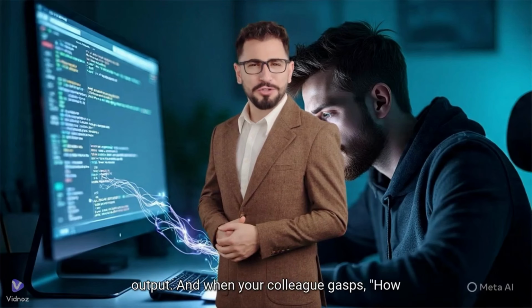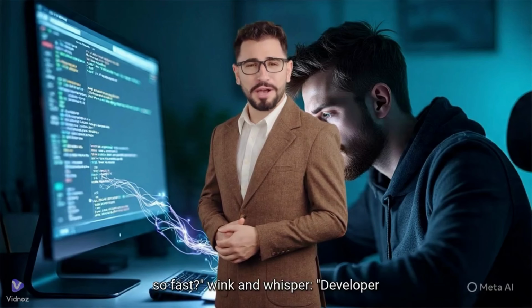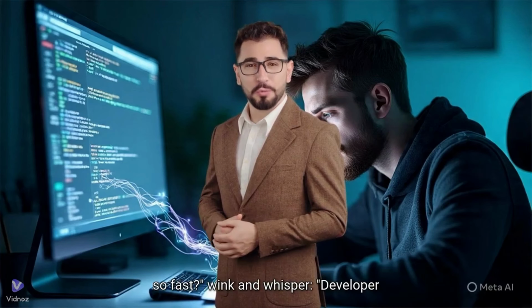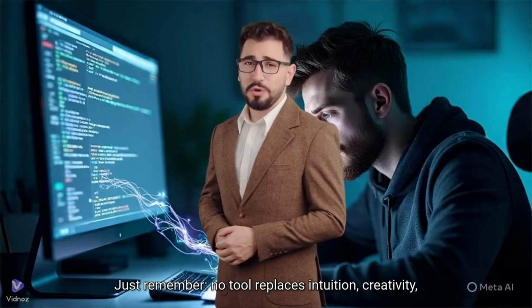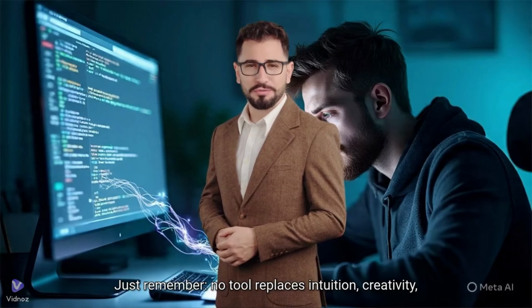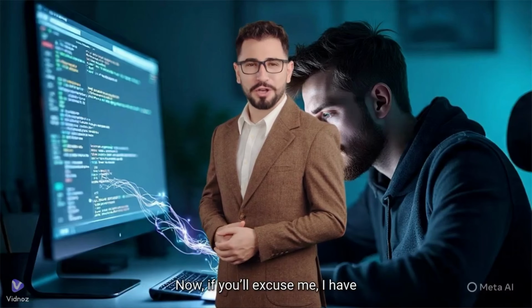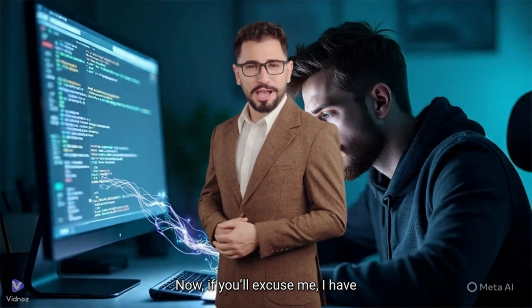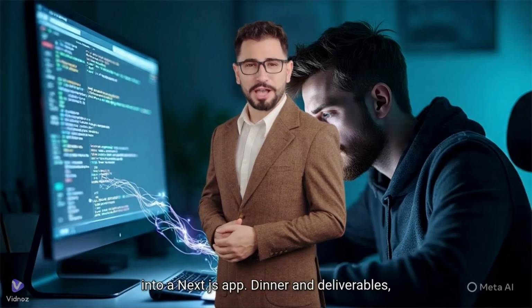Tweak its output. And when your colleague gasps, "How did you build this so fast?" wink and whisper, "Developer secret." Just remember, no tool replaces intuition, creativity, or knowing when to use position: absolute. Now, if you'll excuse me, I have a screenshot of a pizza menu to turn into a Next.js app.